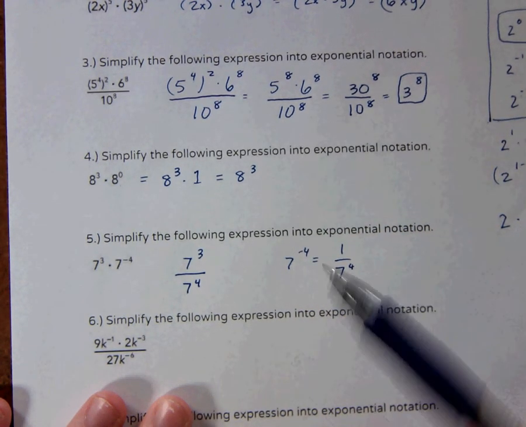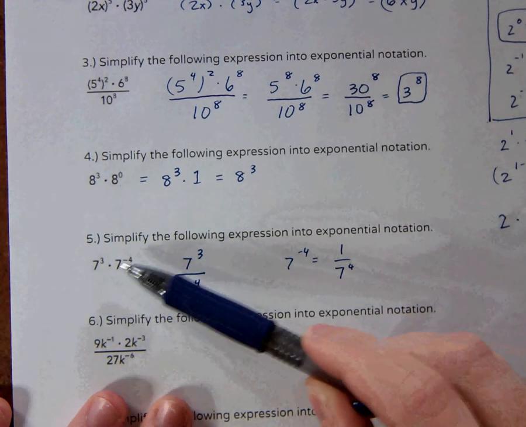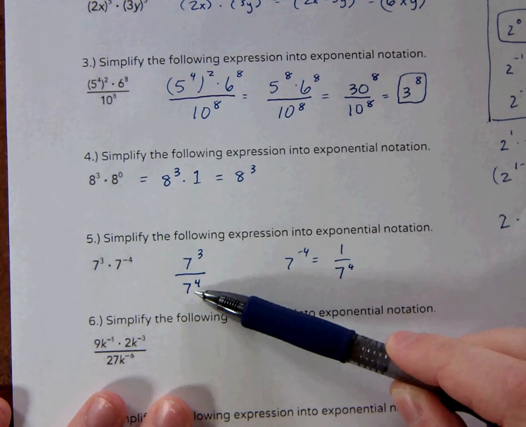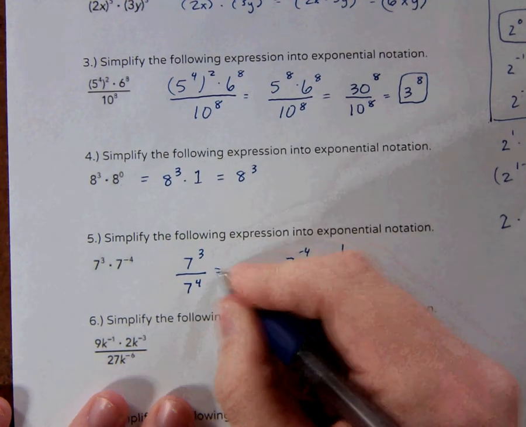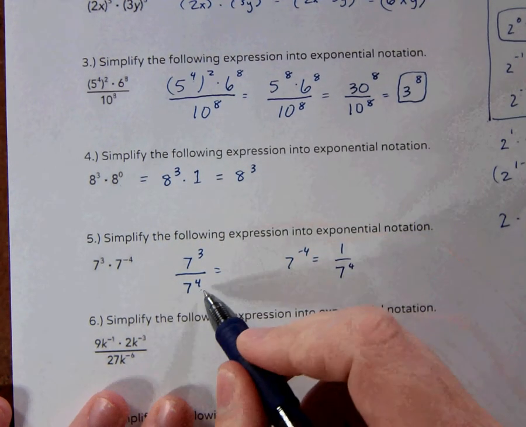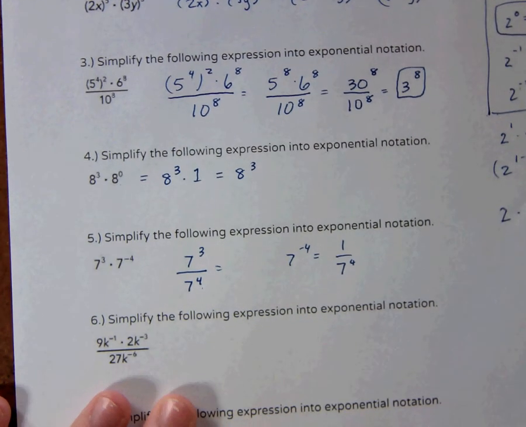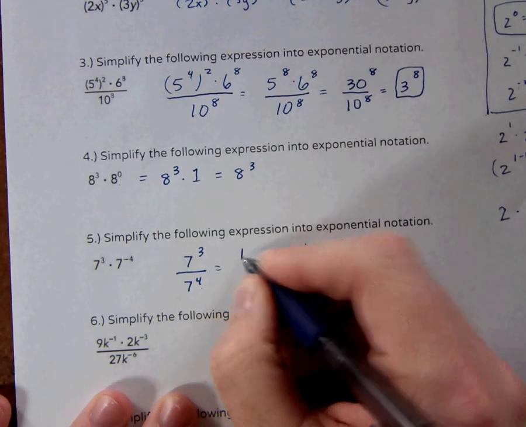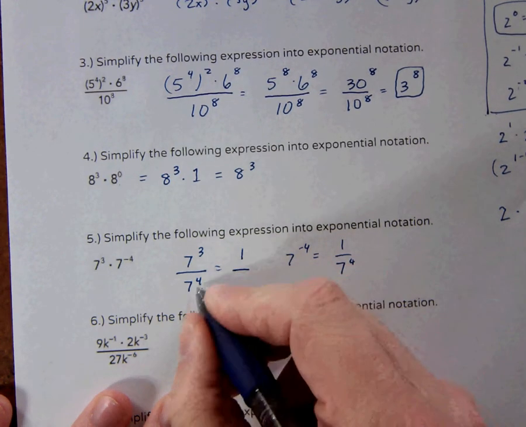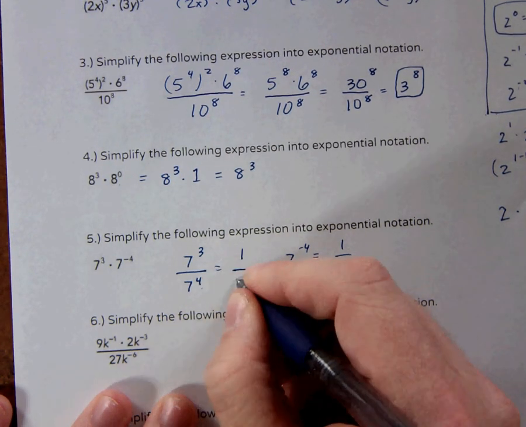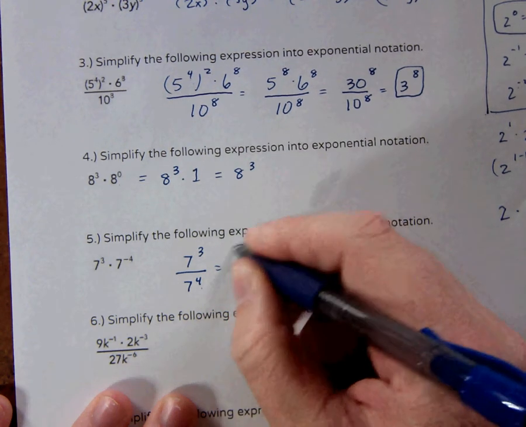So all I'm doing is taking the 7 to the 4th and throwing it down across the division sign. And then from here I can simplify. 7 cubed, 7 to the 4th. Now there's actually more on bottom than there are on top, which is okay. All the ones on top will cancel out, and we always want to be left with 1. And then 4 minus 3 is 1. So we're left with 1/7.